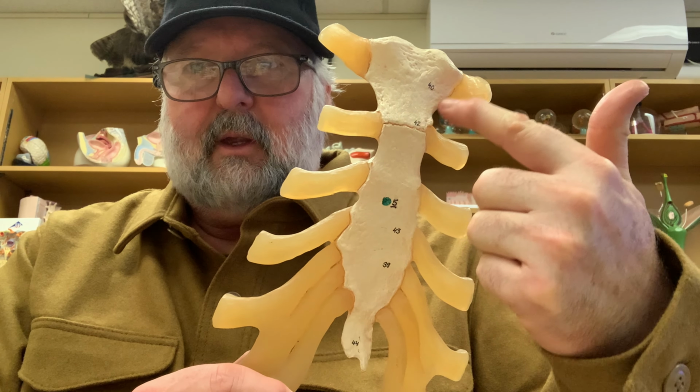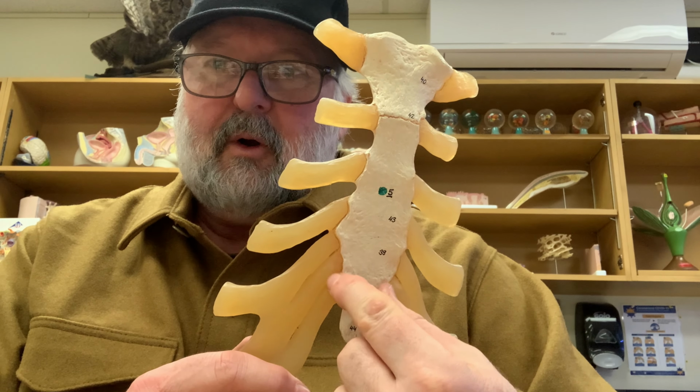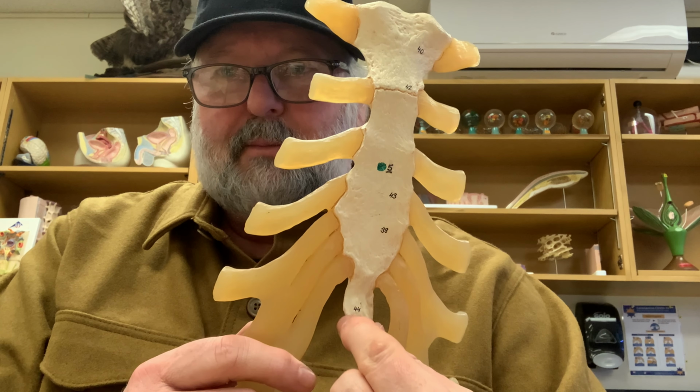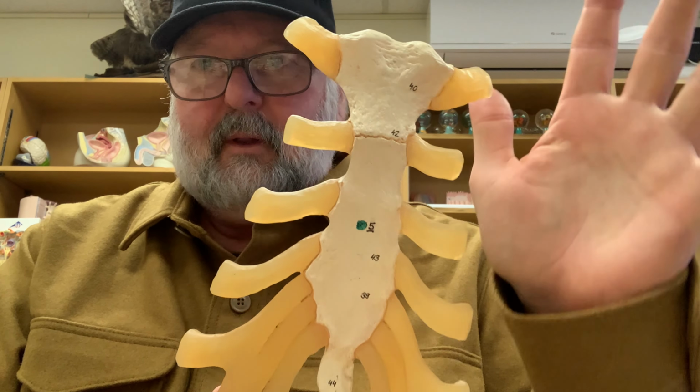We have quite a triangular piece up here. We have this long piece down here, and we have this little projection down here. And all three of these have different names. So let's have a look.